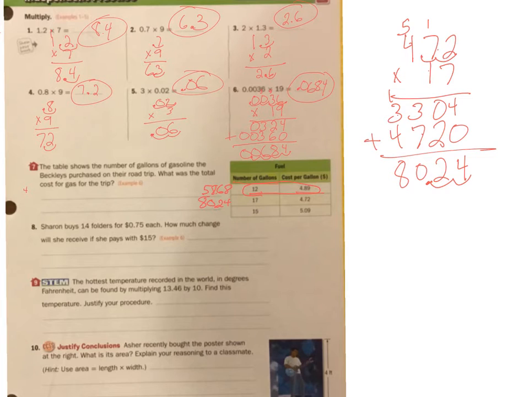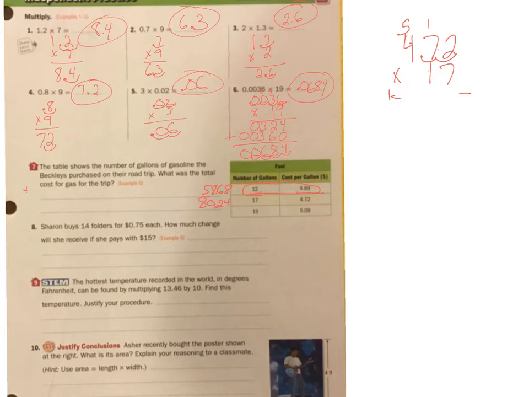So we're about at 60 bucks here. We're about at 80 bucks here. We have one more to go until we get our exact price, which will be good.